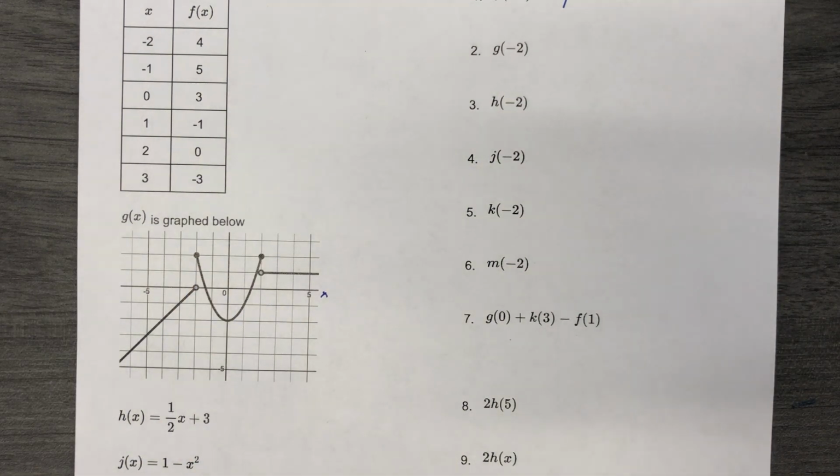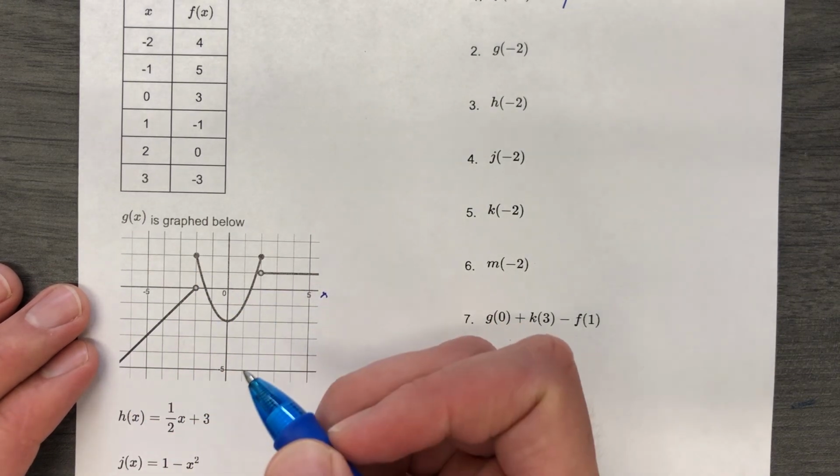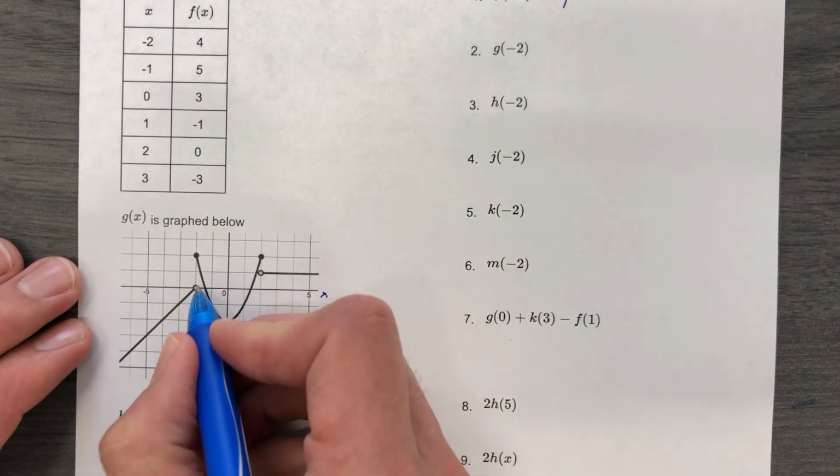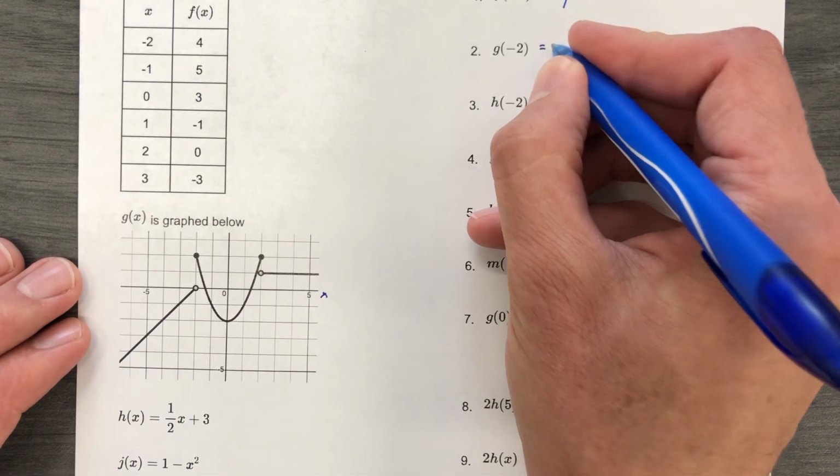You may not have seen a graph like this before, but this was broken. It's called piecewise, and that's going to be the next lesson. But that is basically a situation where my graph is broken up into, well, pieces. So up here, that's the circle that's filled in, and that y value is +2.